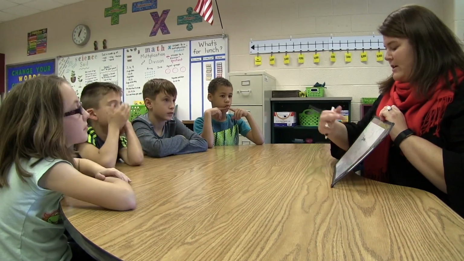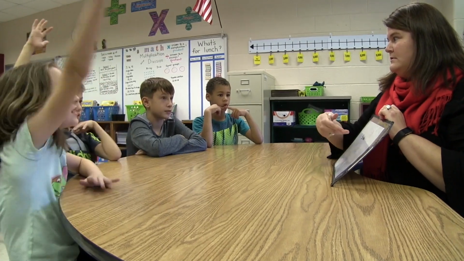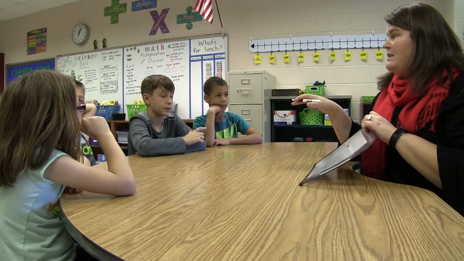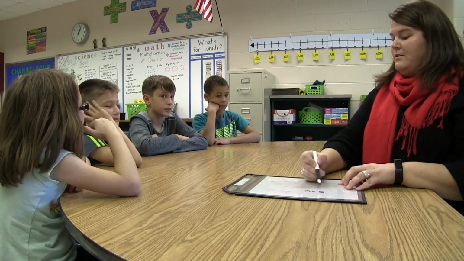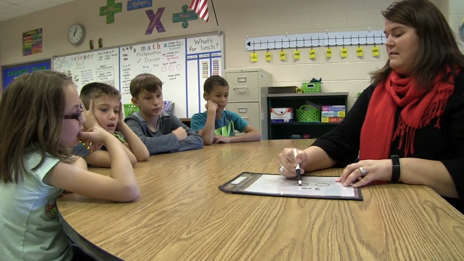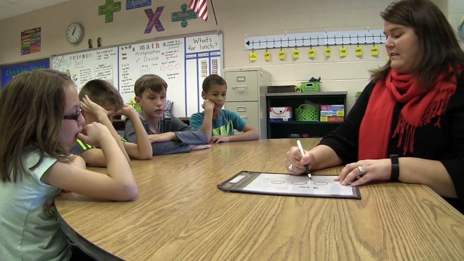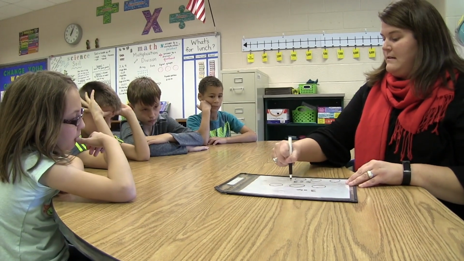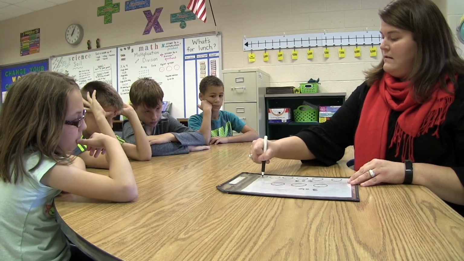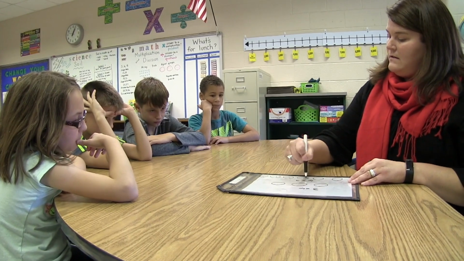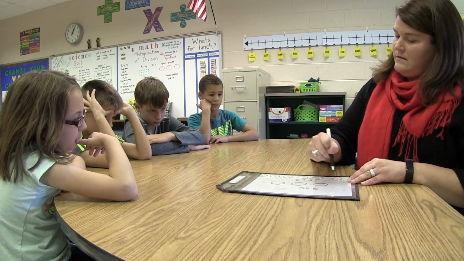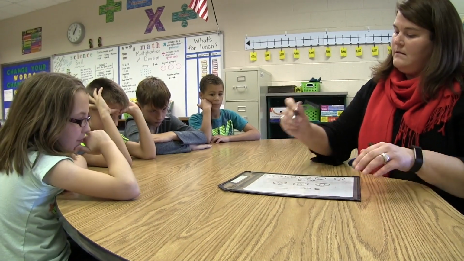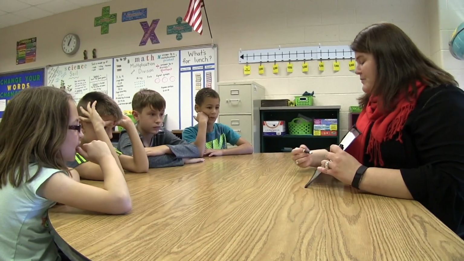Now, what is the property called when you switch those two numbers around? Commutative property. The thing we need to remember is that 3 groups of 6 is going to look different than 6 groups of 3. Right? So 6 groups of 3. Alright, so same product, correct?